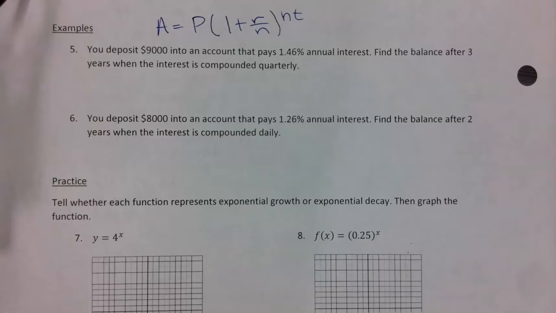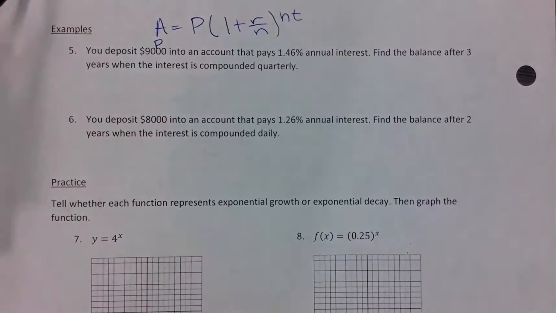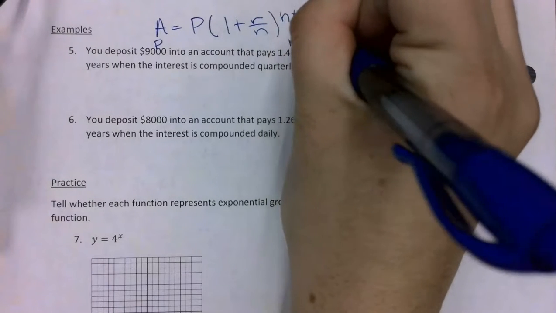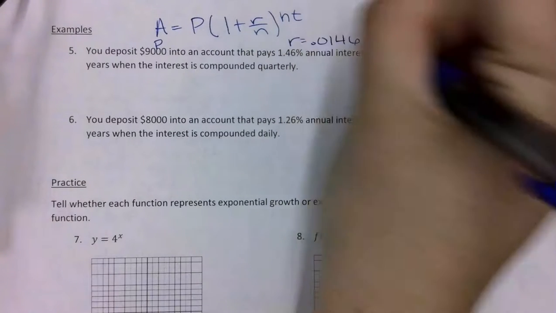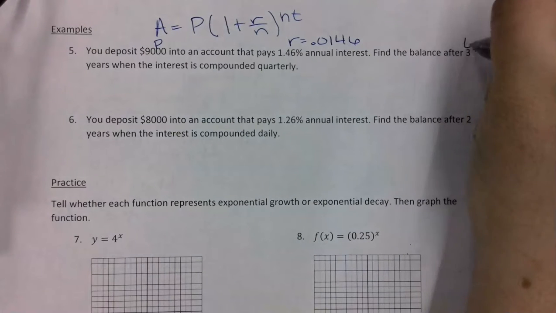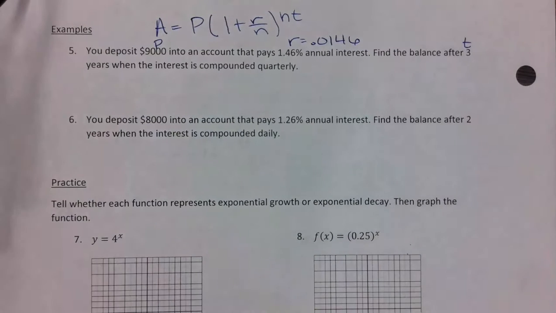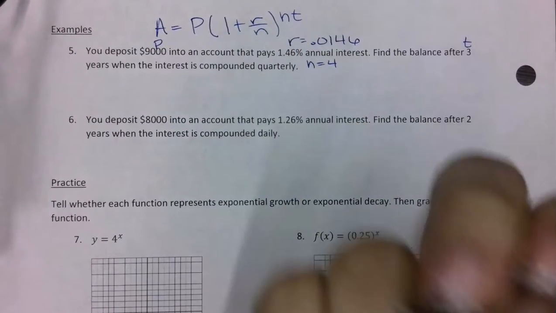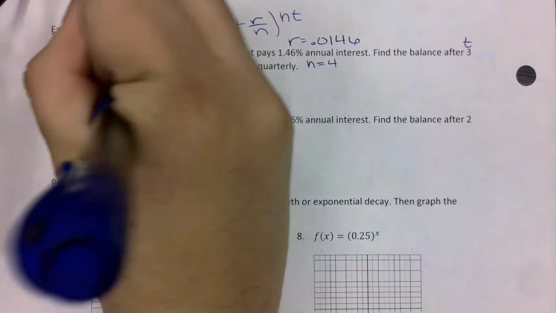My P is the principal, the amount I started with, so $9,000. My R is my interest rate as a decimal, so 0.0146. T is time, and N is how often it happens. So how many quarters are in a year? 4. So my N is 4. Then I plug in to this formula.